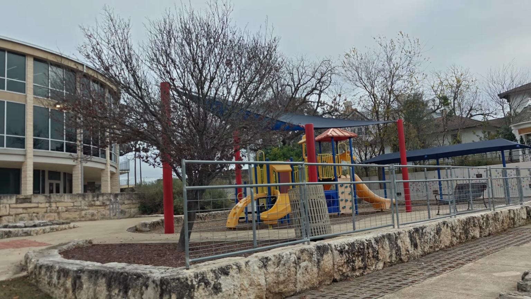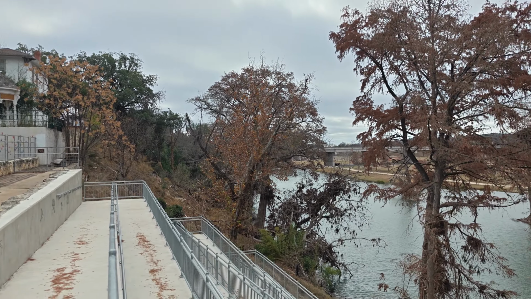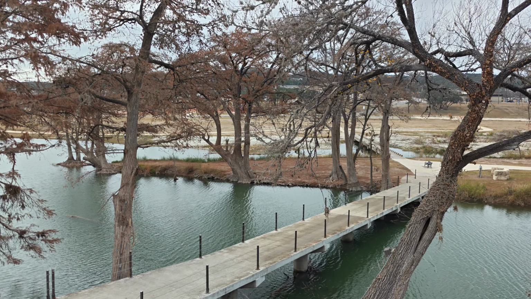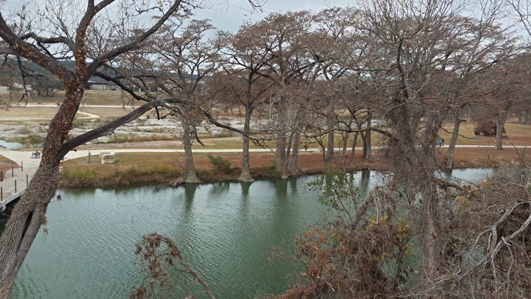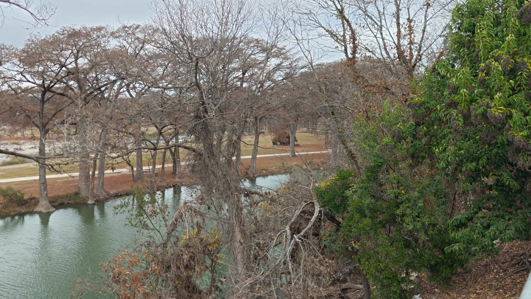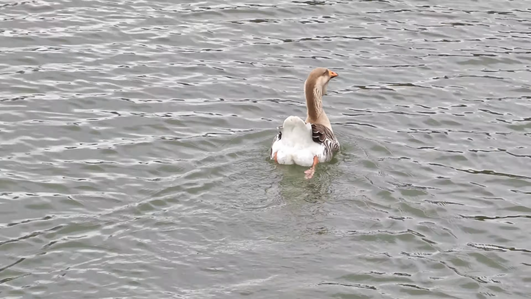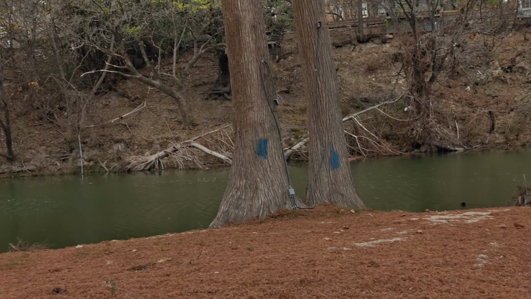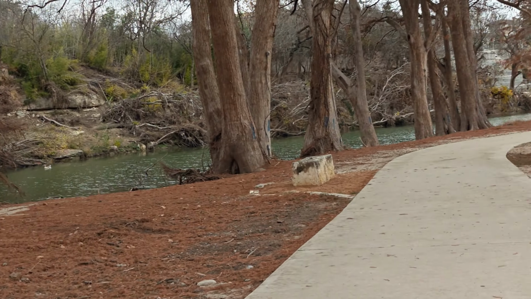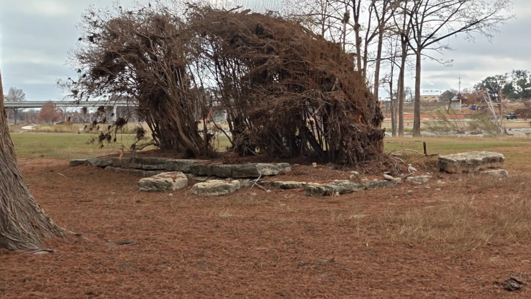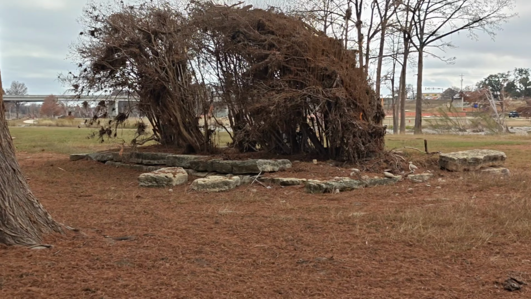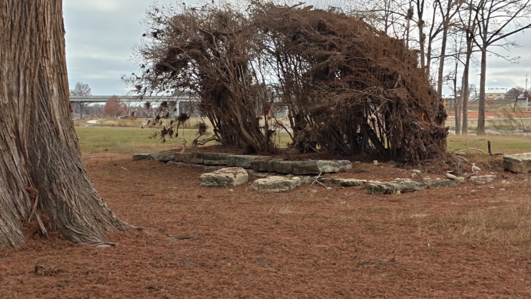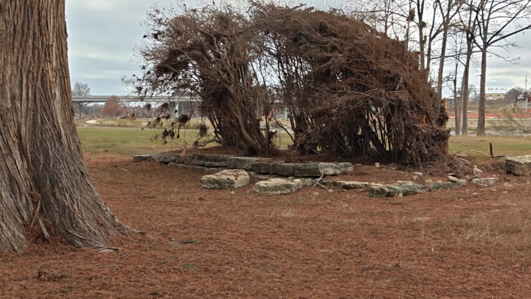Center, where kids play, overlooking the Guadalupe River. There's a pedestrian bridge. That's the normal flow, right? That's the normal flow. Now, if you look at the way this little tree here is bent, and all the trash is holding, that's how high the river got on this side.